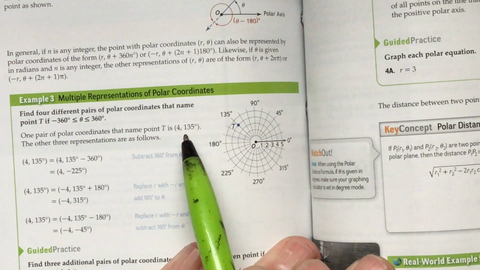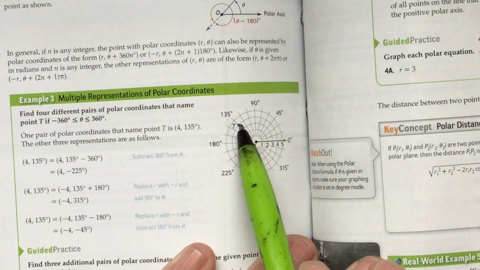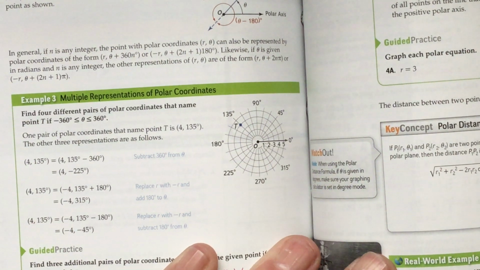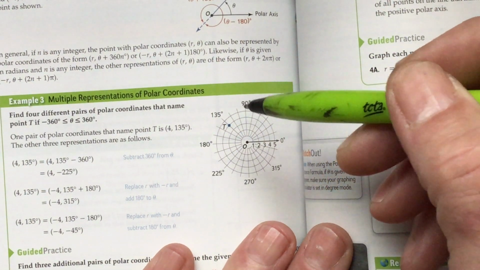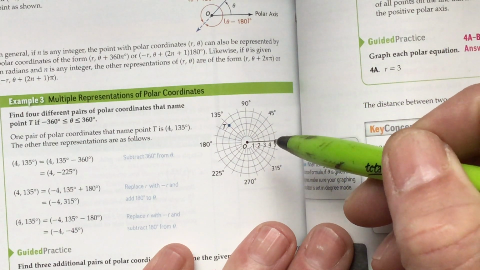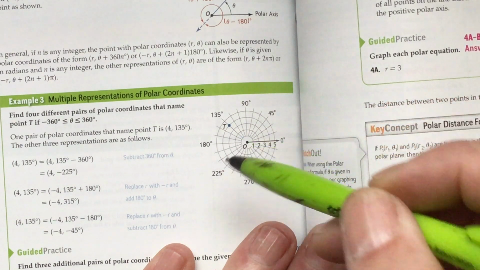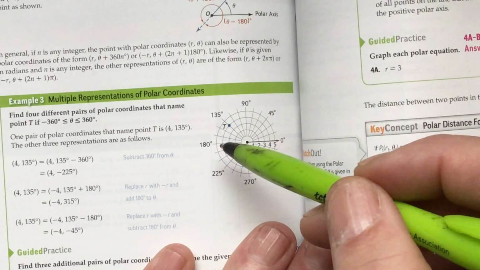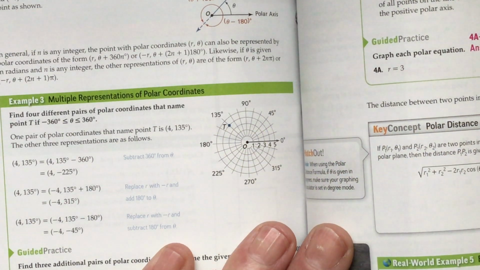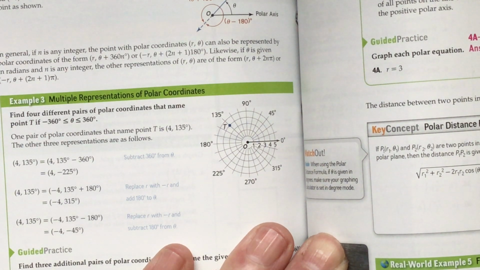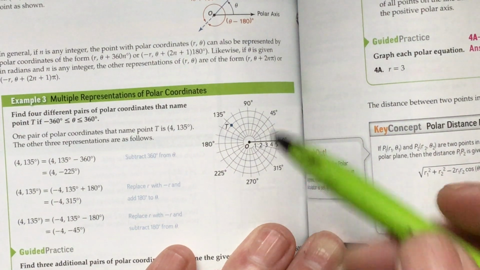Here's a measure for 135 degrees. So rotate 135 degrees, go up 4, mark your point. Now using a graph, you can clearly see that you could also do a negative rotation. Here's 180, and these are 15-degree increments, 180 plus 45 would make it 225.